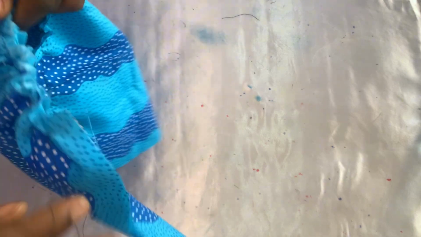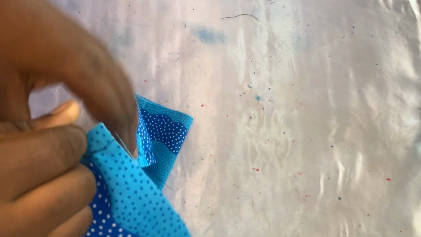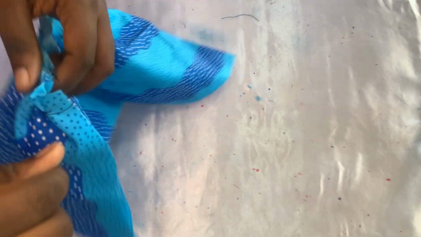That is if you want to use measurements to achieve that. You can actually do it freestyle and just cut something that is big, and you'll be able to use that for your armhole, for your sleeve. So just cut something that is big for your sleeve.